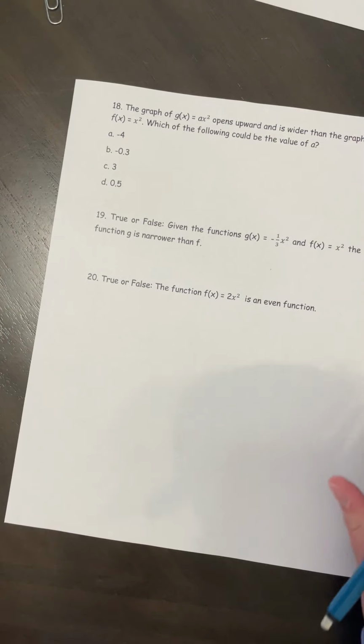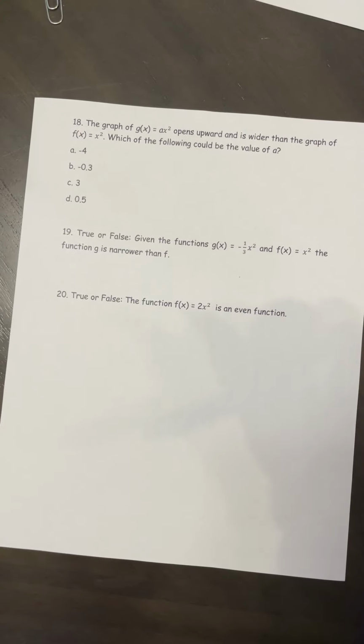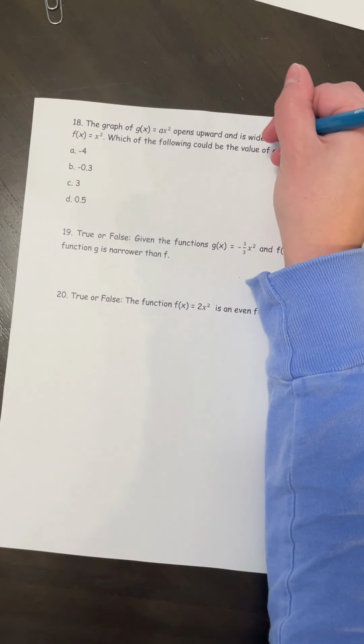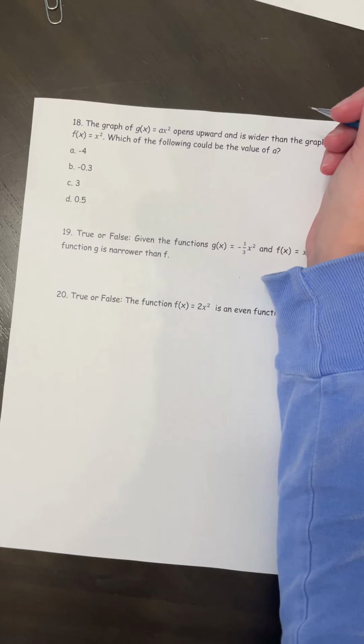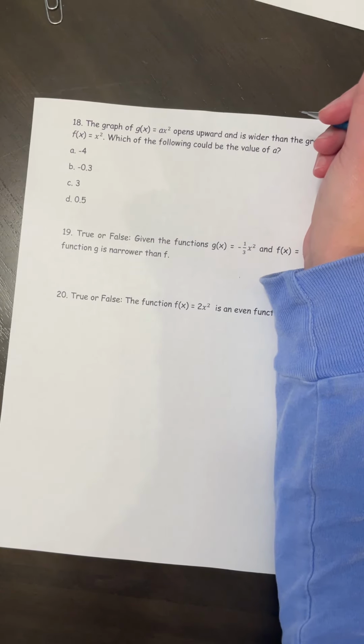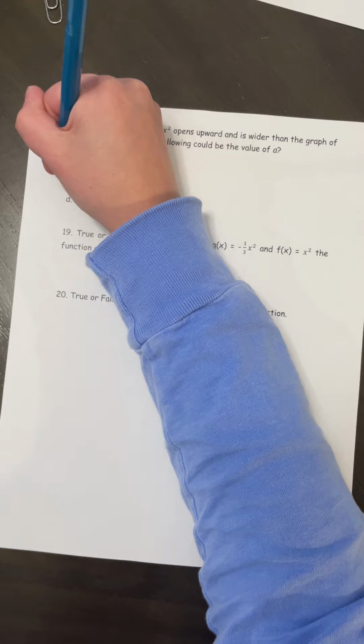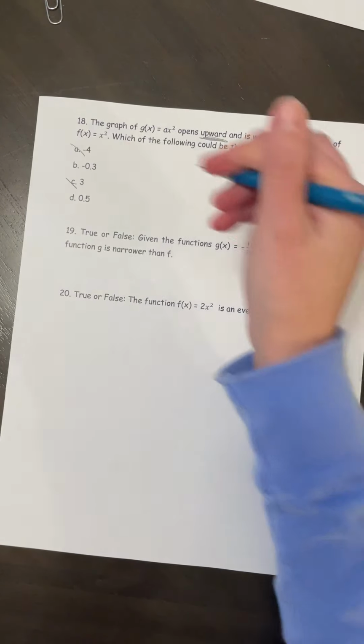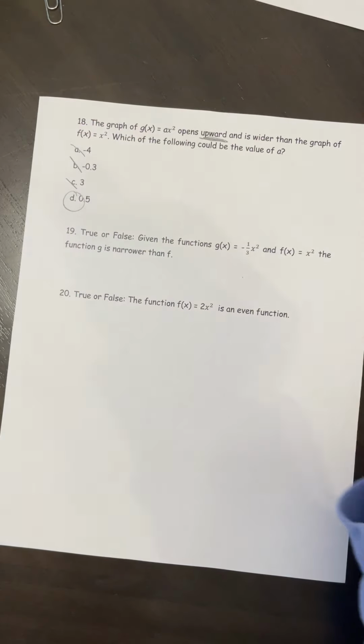All right, almost there. Number 18, the graph of g of x equals ax squared opens upward and is wider than the graph of f of x equals x squared. Which of the following could be the value of a? Okay, so if it's wider, that means it has to be either a fraction or a decimal. So we can automatically eliminate this one and this one because they're not fractions or decimals. And if it's opening upward, it can't be negative, right? So that eliminates that. So it must be D.